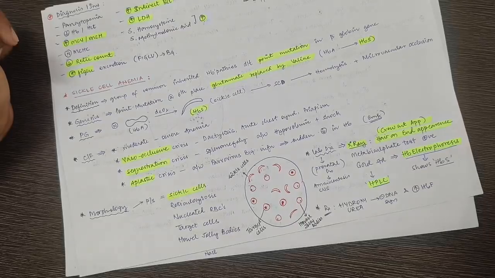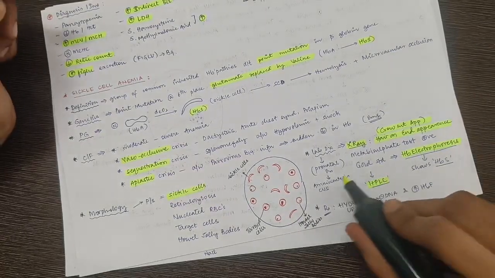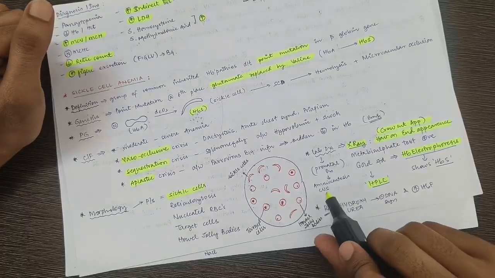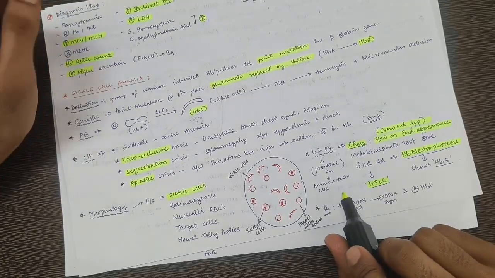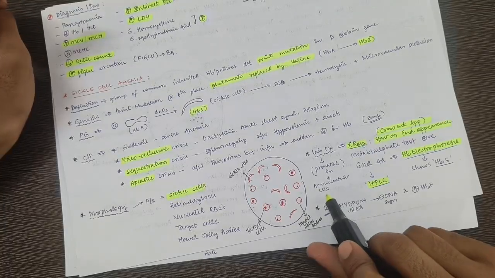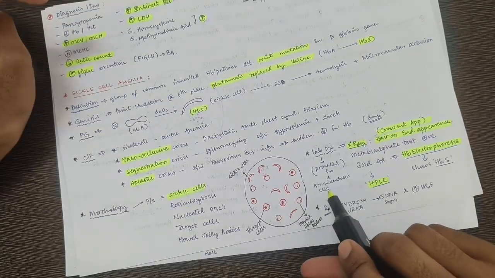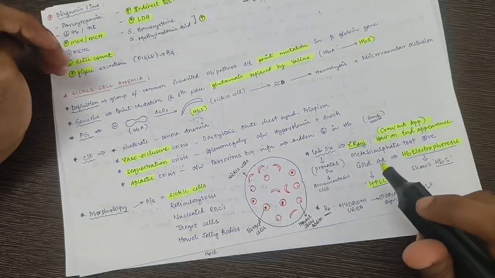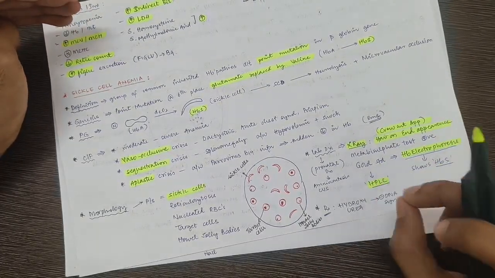And what is the beauty of this particular sickle cell anemia is it can be diagnosed prenatally via amniocentesis and chorionic villus sampling. Okay, CVS, chorionic villus sampling, is usually done at 11 to 13 weeks of gestation and 18 to 20 weeks of gestation, whereas amniocentesis is done later. You're going to diagnose the patient using the amniotic fluid.